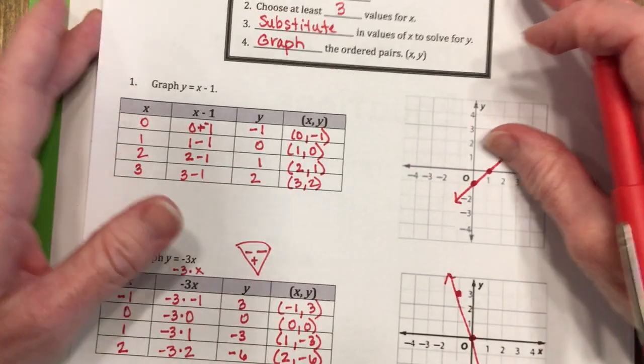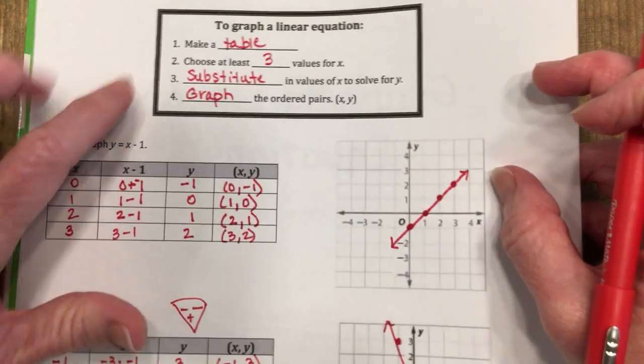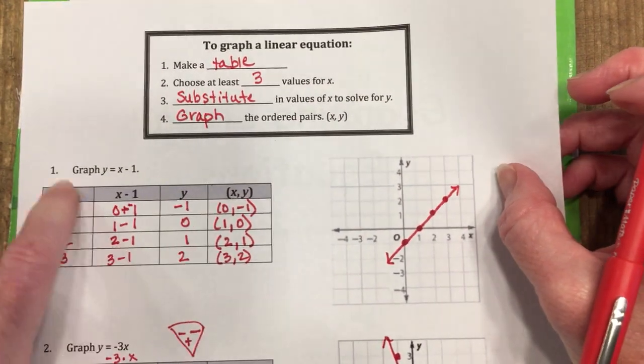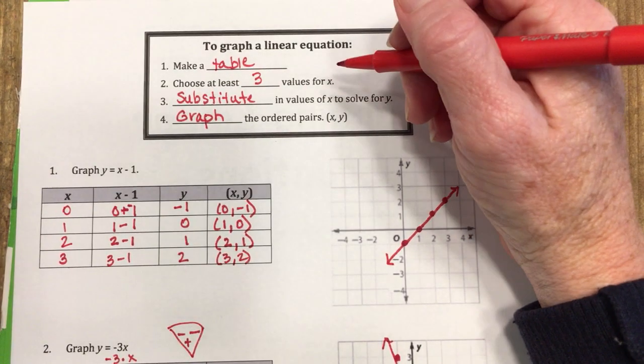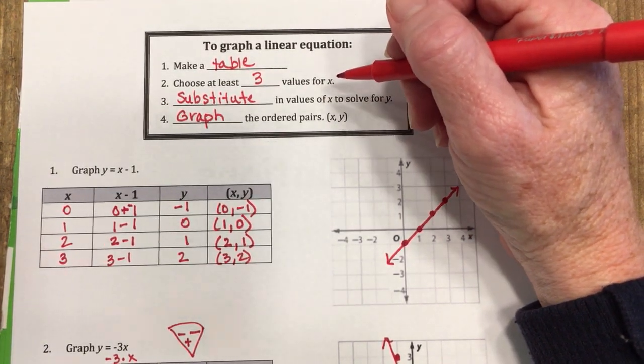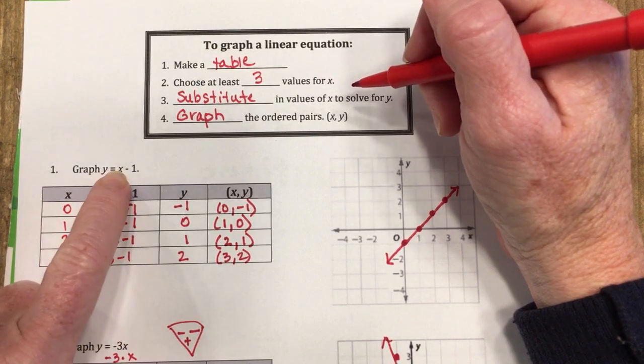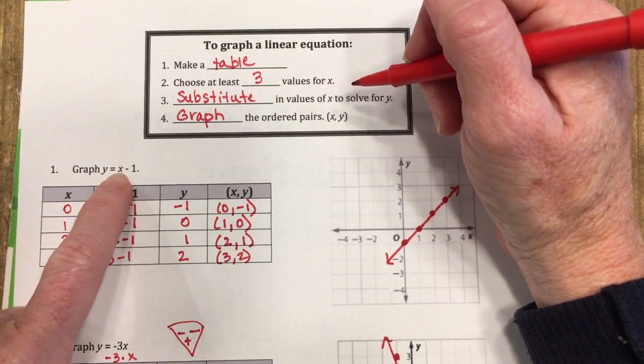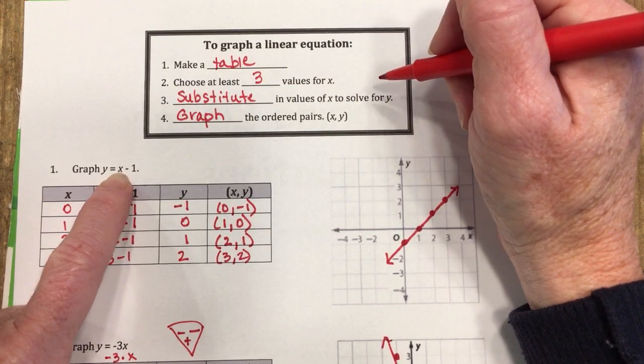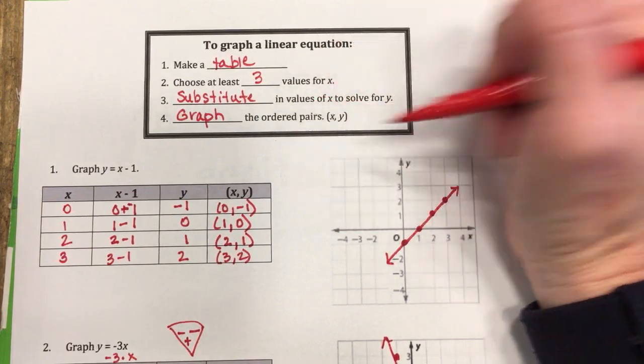All right, so what were the steps for graphing? You want to make a table. When you do your homework, tables aren't going to be written for you, so you're going to have to make your own. Then you're going to choose at least 3 values of x, maybe 4 is even better. Substitute in values to the x, all right? The ones you chose, you substitute in for x, and then you use that to solve for y. And then once you're done, you graph your ordered pair.